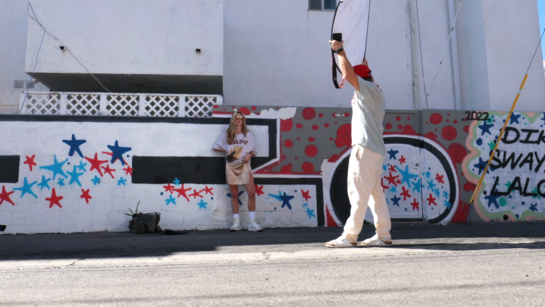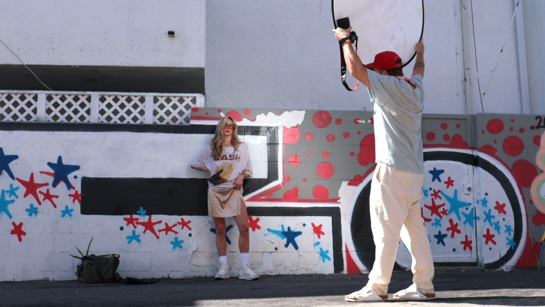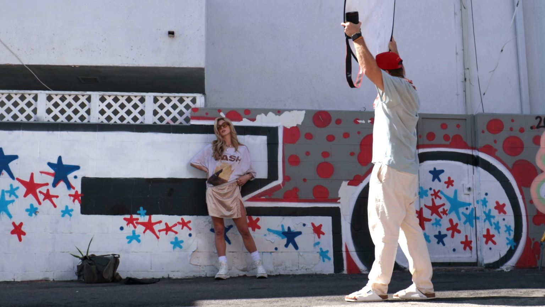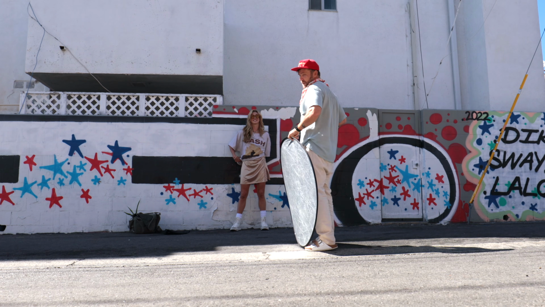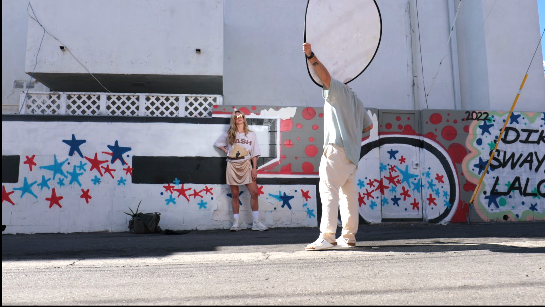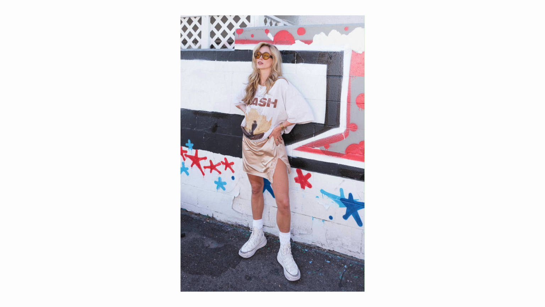If you point it to the right or the left of her, you can see she's still getting the nice light. You're not blinding her. It's nice flattering light. It's nice when you have an assistant to work with you, but if you don't, you just hold it above like this, and then you can take your shots.